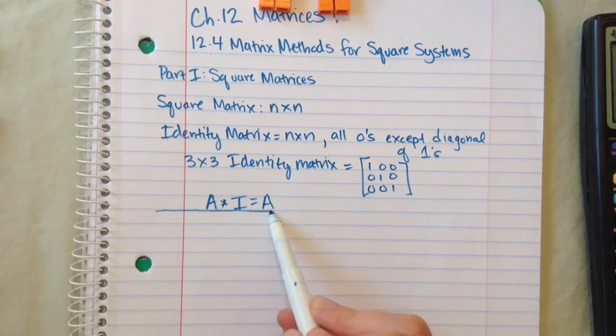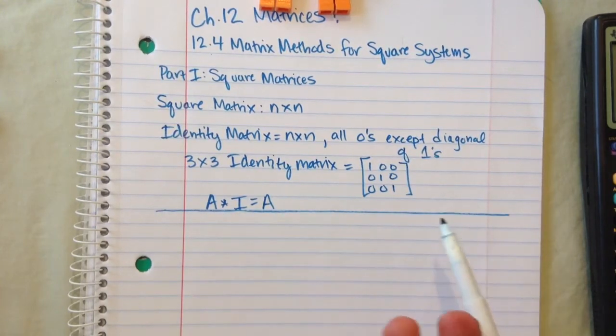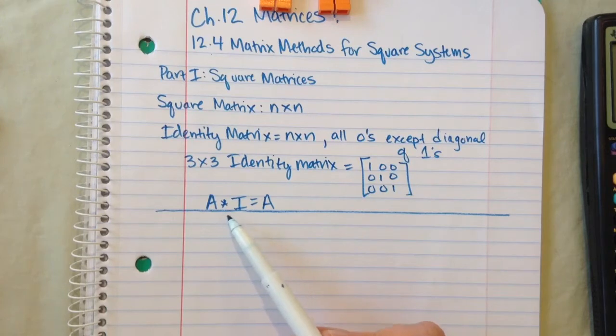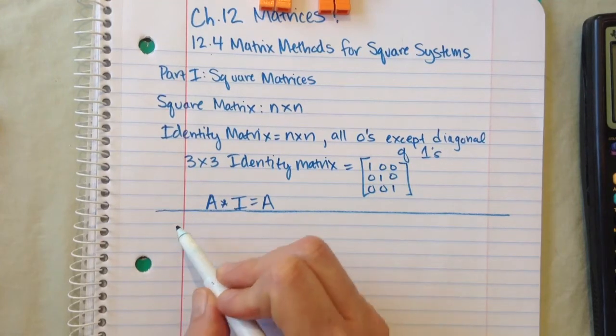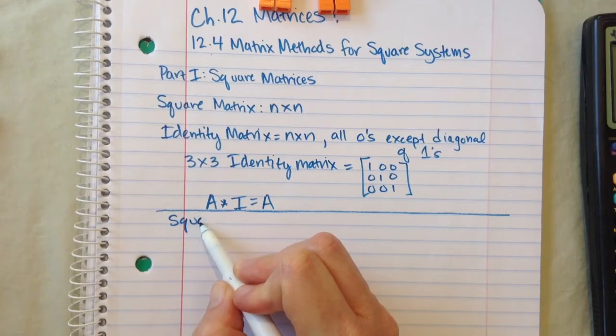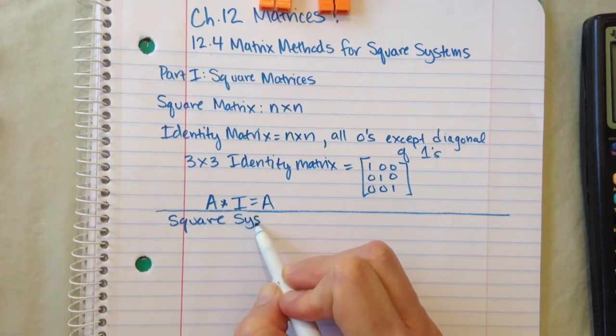So that's going to be important. Whenever we define multiplication, it's important that we have an identity that brings us back to the original thing. All right, we're going to use square matrices to represent square systems.